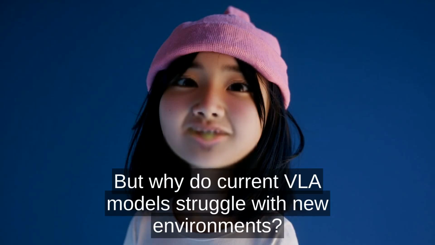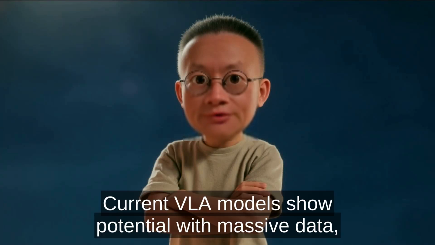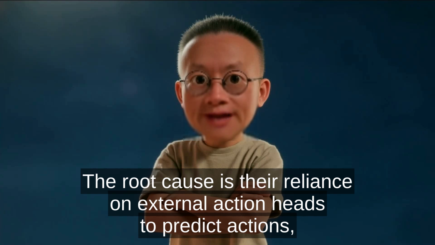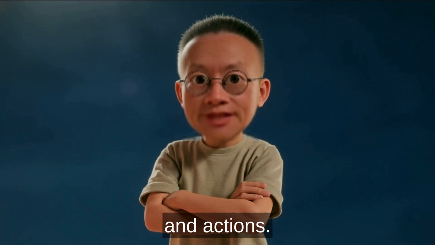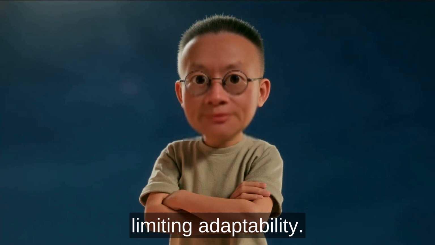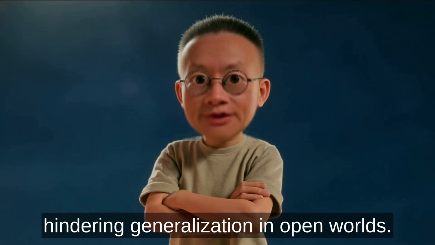That's fascinating. But why do current VLA models struggle with new environments? Great question. Current VLA models show potential with massive data, but they often fail in unfamiliar settings. The root cause is their reliance on external action heads to predict actions, which forces a compression of the deep link between visual features and actions. This leads to information fragmentation and shallow fusion, limiting adaptability. When encountering new tasks, accuracy drops significantly. It's an architectural bottleneck, hindering generalization in open worlds.